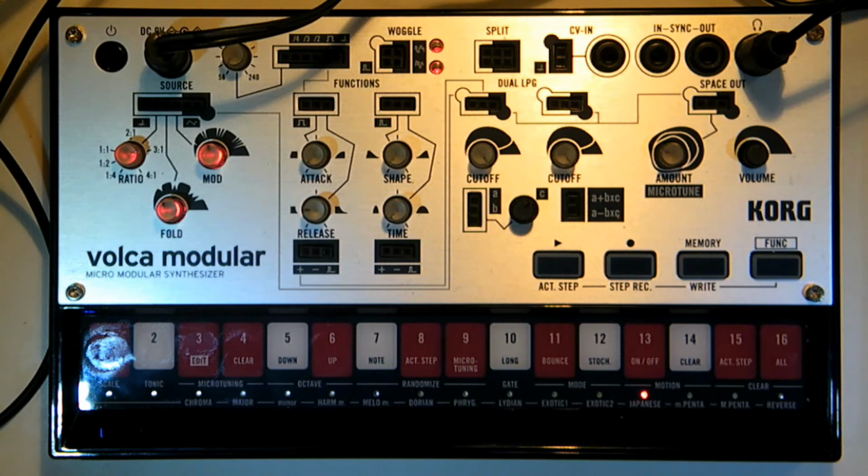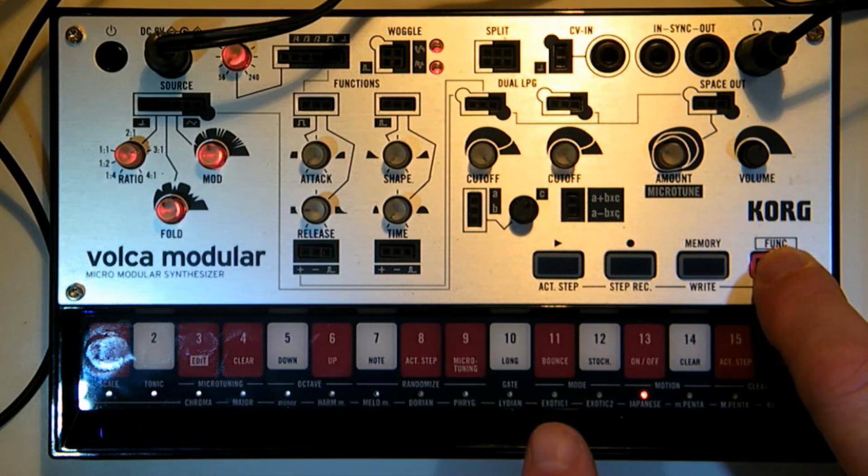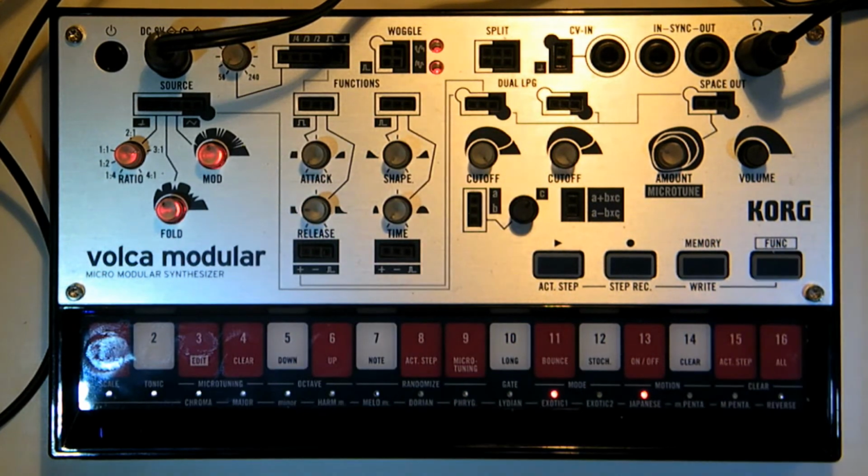2 different sequencer modes are available. One is the mode bounce and one is the mode stochastic. Let's at first talk about bounce. Bounce means that when the sequencer has reached its way from step 1 to step 16, it plays simply backwards. I reach this by pressing function and holding it and touching key number 11. There is even written bounce, and we see the LED is lit here, and so we are in bounce mode.